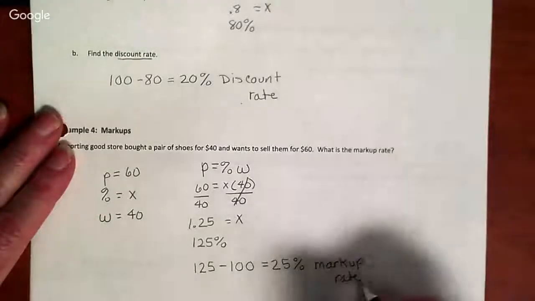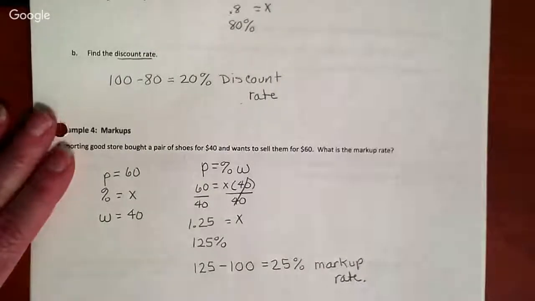Okay, but that is our markup rate. Okay, and that's the lesson for today.